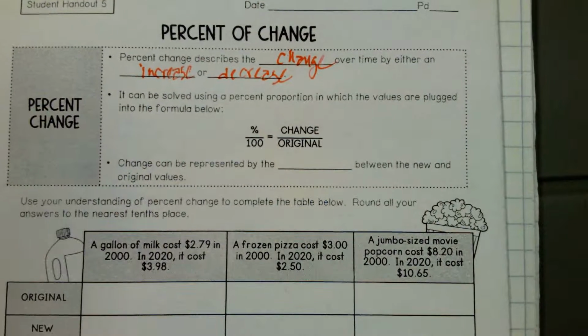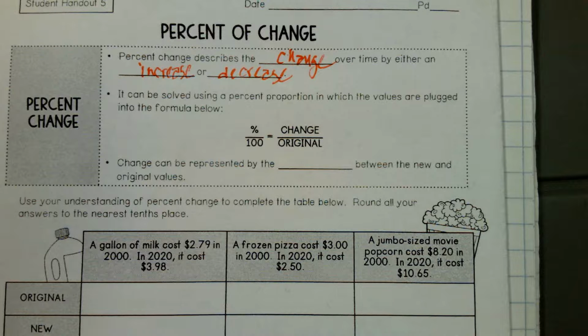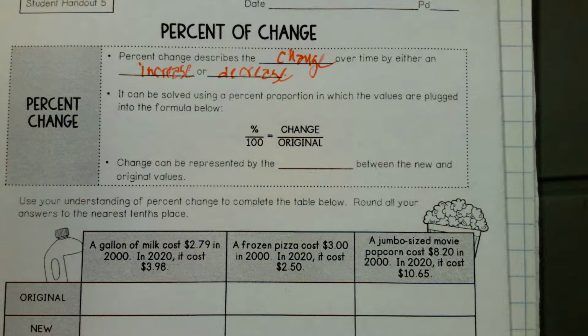Increase or decrease. If it can be solved using a percent proportion in which the values are plugged into the formula below.